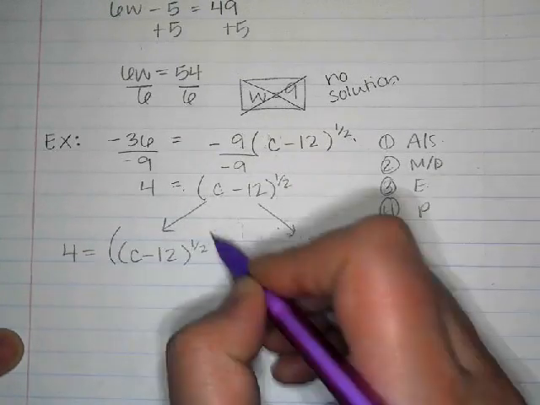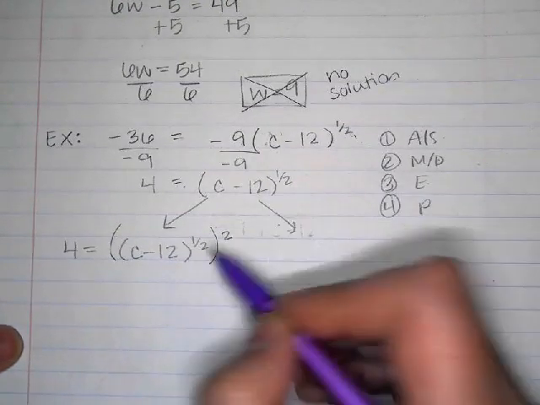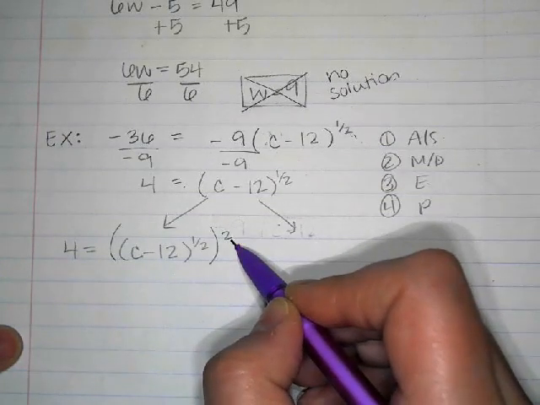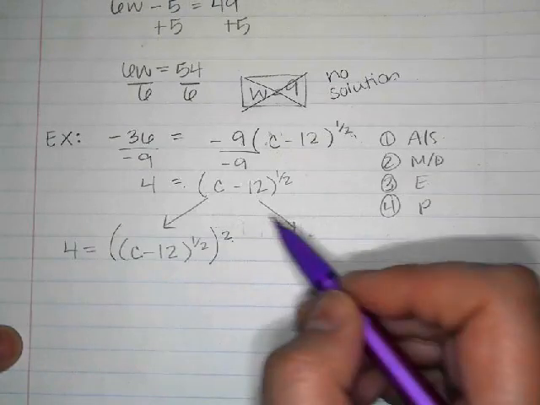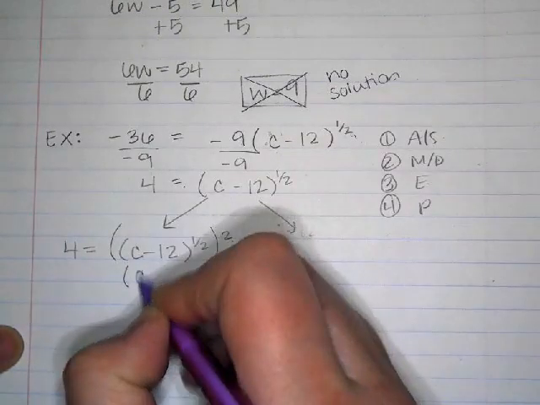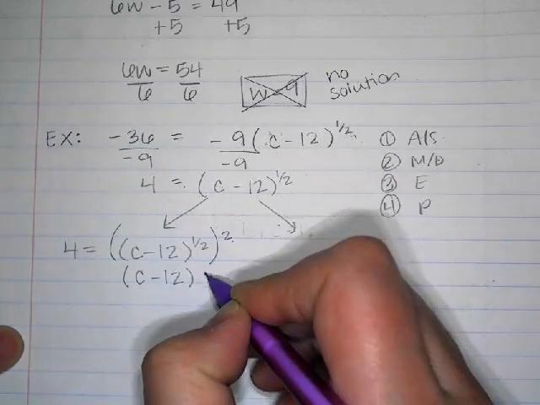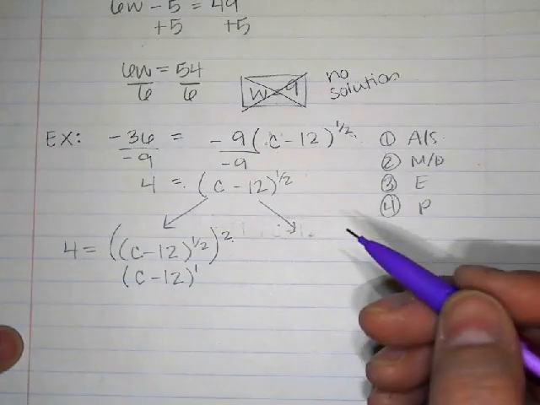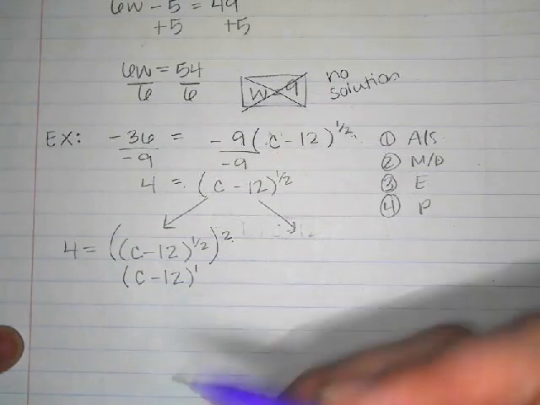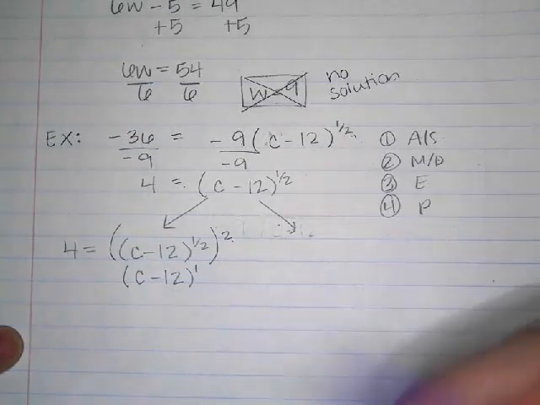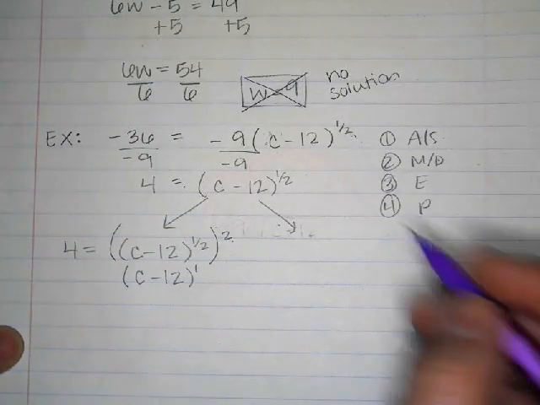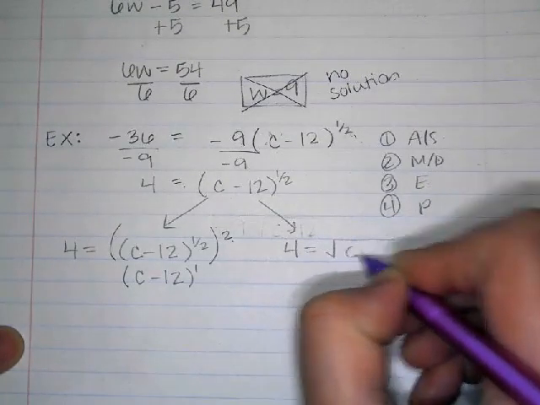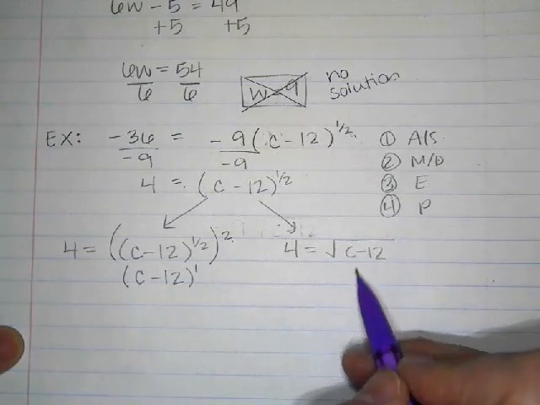Because if I raise it to the second power, 1/2 times 2 is what? 1. 1/2 times 2 is 1. And if I do 1/2 times 2 and I get 1, then that's the same thing as C minus 12 to the 1. And C minus 12 to the 1 is just C minus 12. And for some people, that is really comfortable to see. That is not comfortable for me. I hate thinking of it that way. So I prefer to take this and think of this as the square root of C minus 12. And if you think of this as the square root of C minus 12, then how do you get rid of the square root?